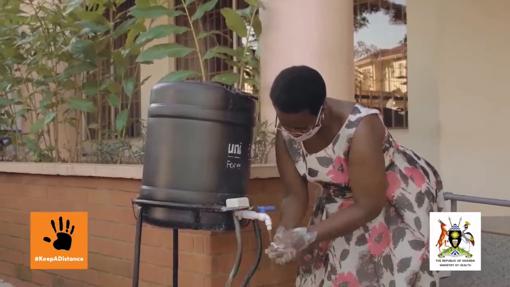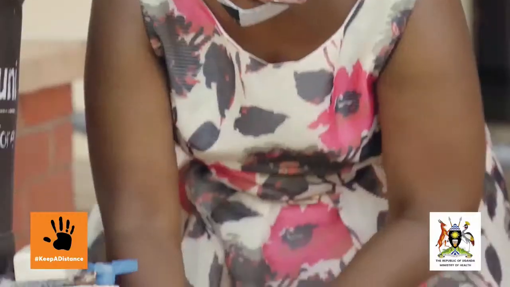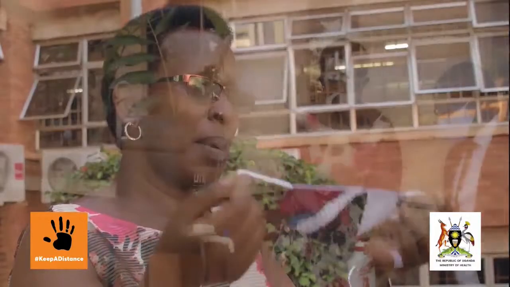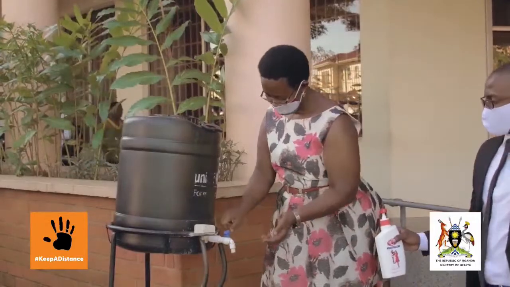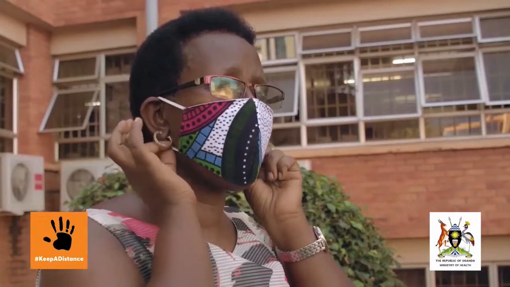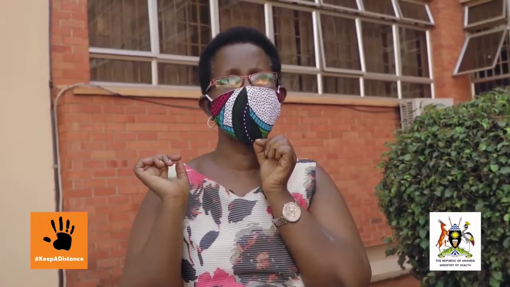We are going to be using these masks until COVID is gone. Before you put it on, make sure that your hands are clean. Wash your hands with soap and water. If you are in a place that you do not have soap and water, ensure that your hands are sanitized. Make sure that you cover the mouth and the nose, that the loops cover the ears, and that it covers your cheeks and the upper part of the nose.